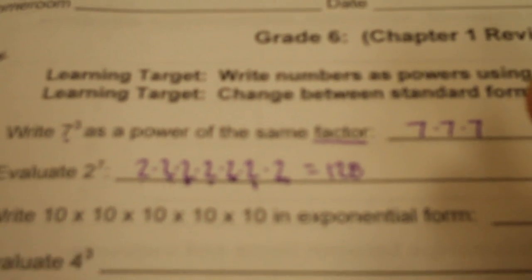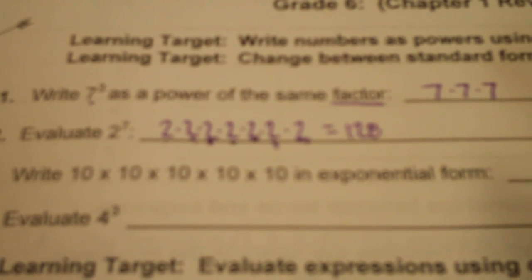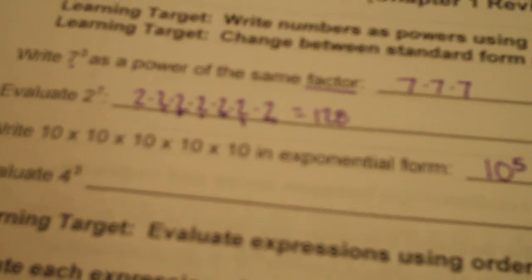Okay? Number 3 says write 10 times 10 times 10 times 10 times 10 in exponential form. That means I want it to have a base and an exponent. Since 10 is the number I'm multiplying, that's the number I'm going to use as my base. Now I'm going to count how many times I multiplied that number. Looking back, I multiplied it 1, 2, 3, 4, 5 times. So this is 10 to the 5th power.